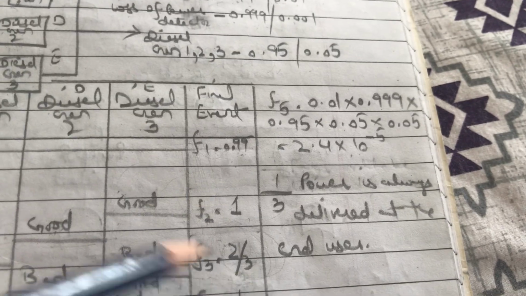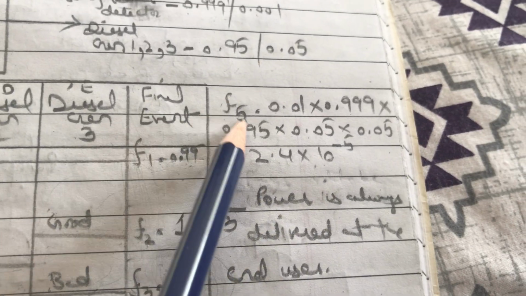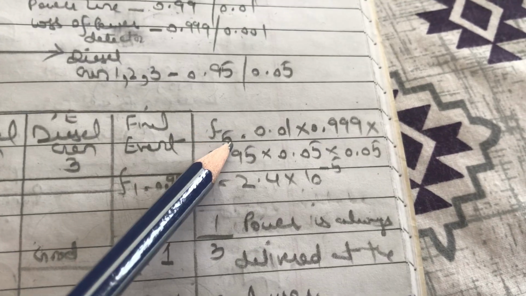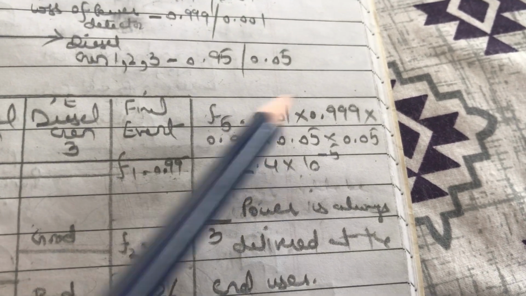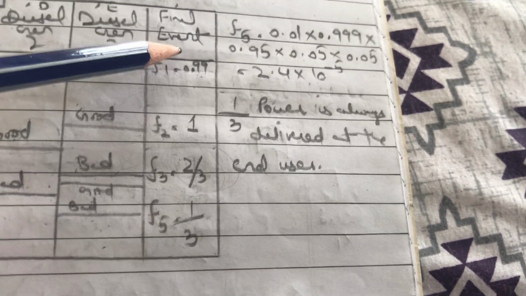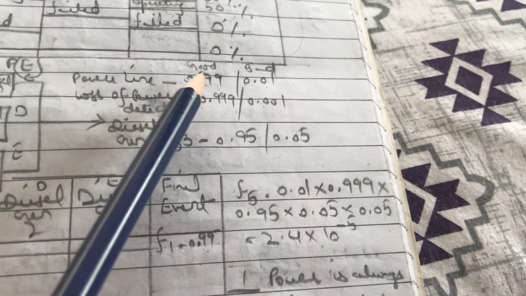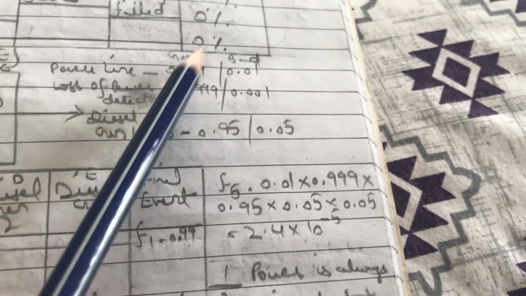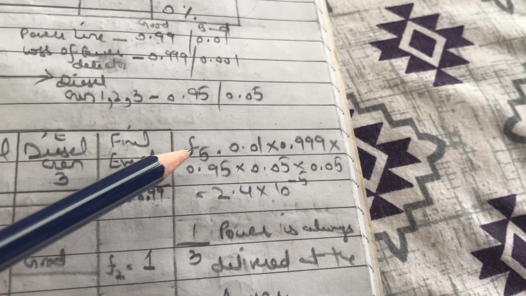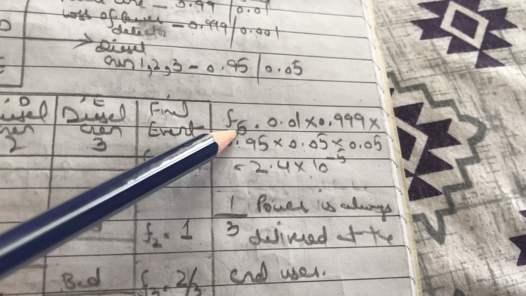Now, what we say for F5. We have to find out F5. How do we find it? Basically, we have to find the probabilities for F5. First we wrote the final event in the form of a fraction. Now we have defined the probabilities for operating and good. So now we have to find the probability for F5. How can we find the probability of F5?